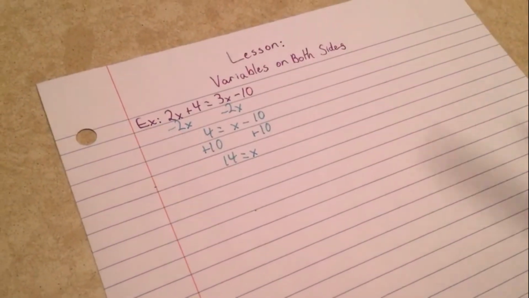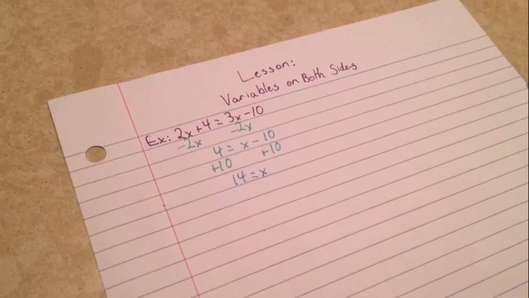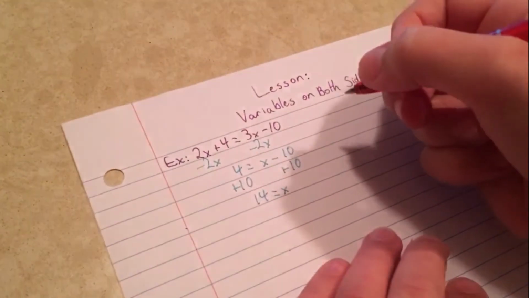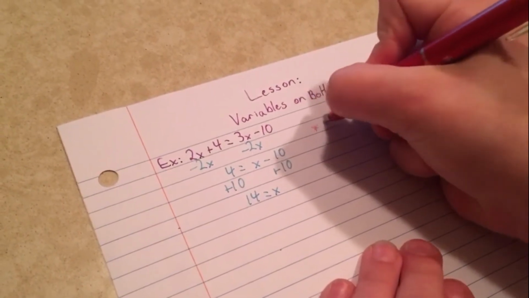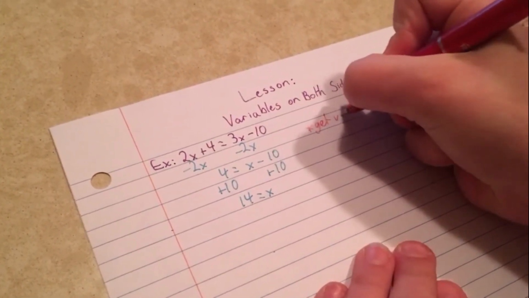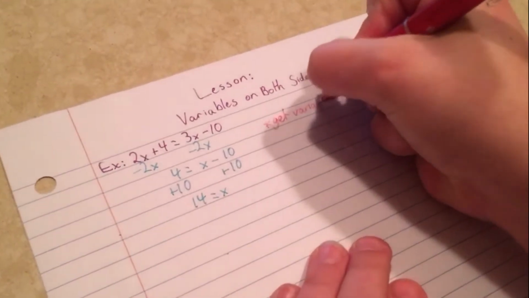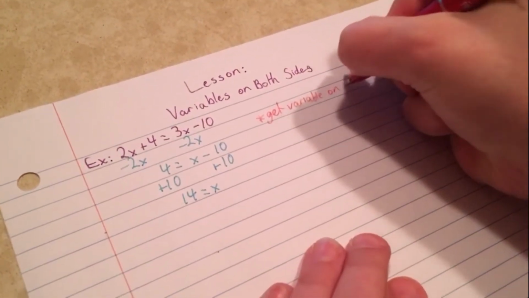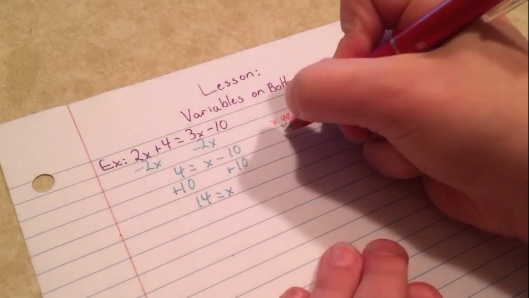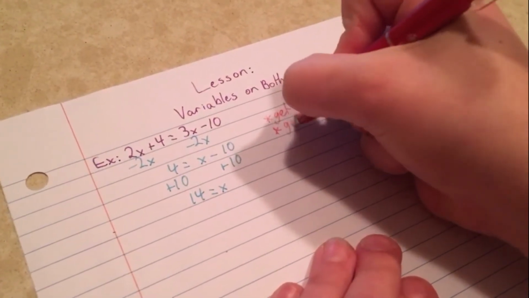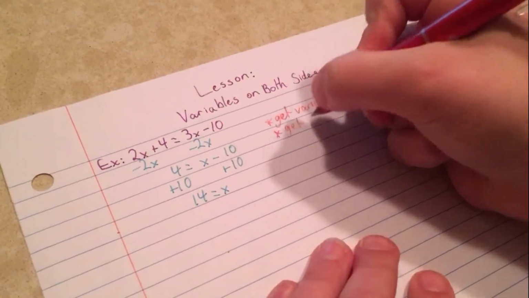So what you were wanting to do is to get the variables onto one side and you want to get the constants on the other side.